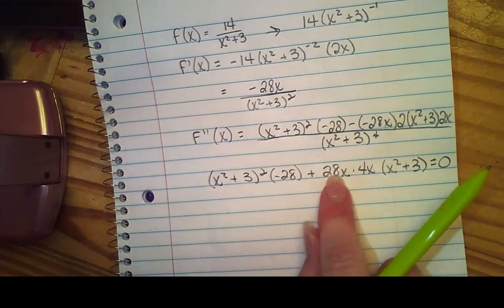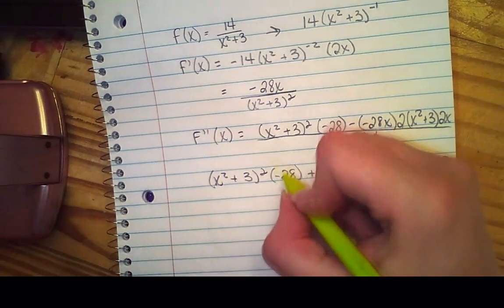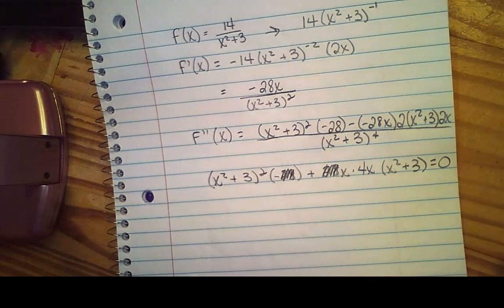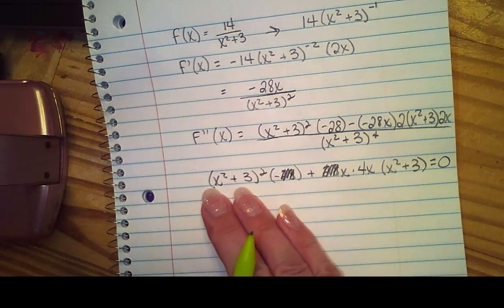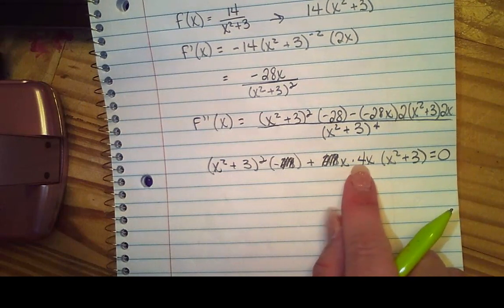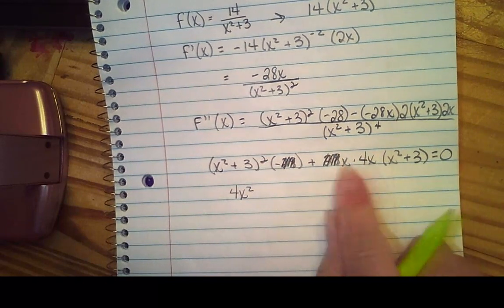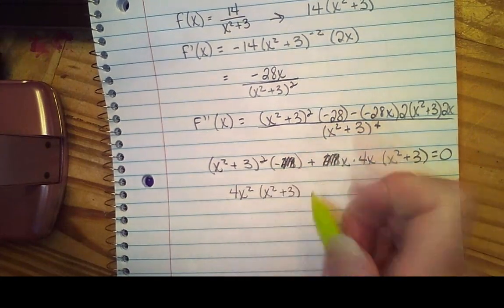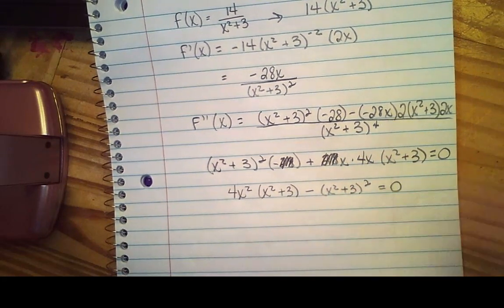Now, the fun part is I can divide both sides by 28. So there's a 28 in this term, there's a 28 in this term, and that's just going to make my life a little bit easier. So that becomes a negative 1, and now that's gone. Okay, so what do I have? I've got an x squared plus 3 squared, and I've got an x squared plus 3. So let me rewrite this real quick. This one is going to be a 4x squared. Okay, 4x squared times x squared plus 3 minus x squared plus 3 squared is 0.